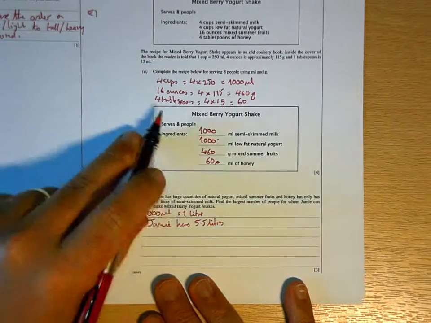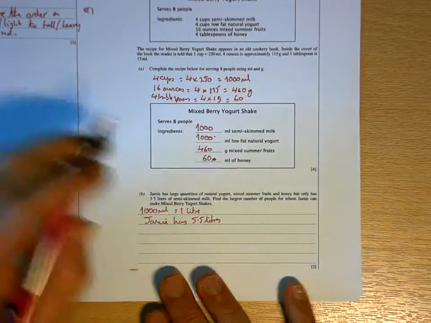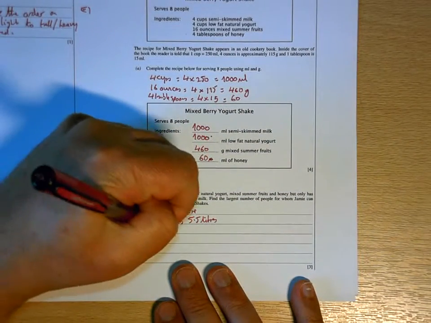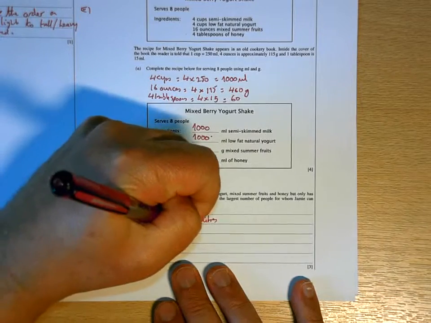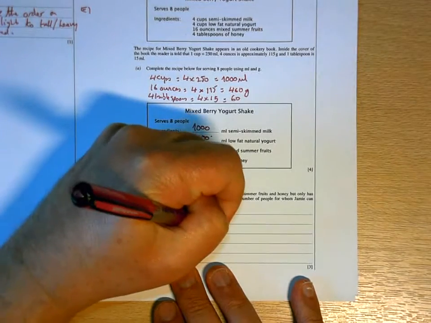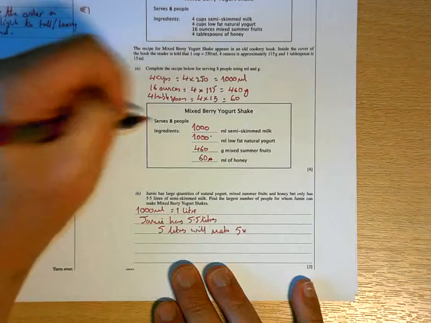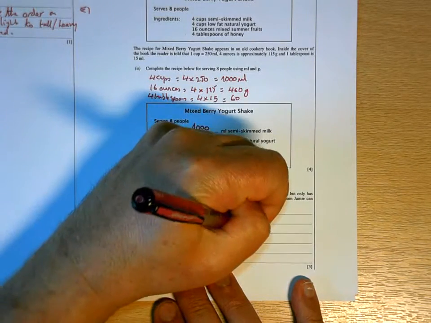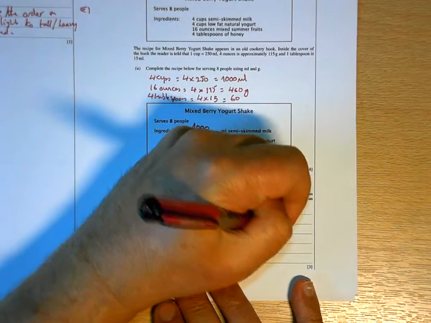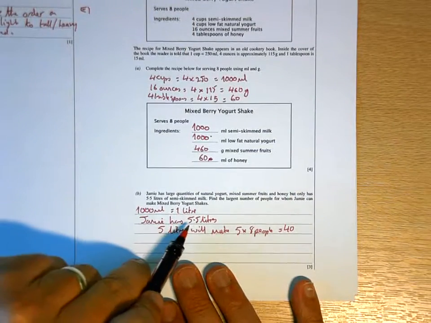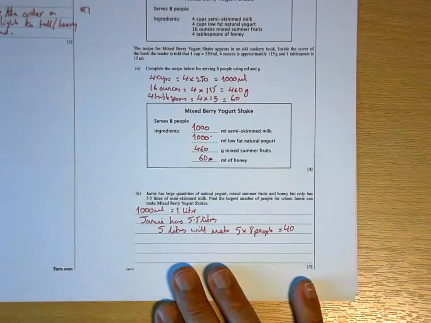So 5 litres will make 5 times as much. So 5 times 8 people. And he's got half a litre left over, which will make half as much.